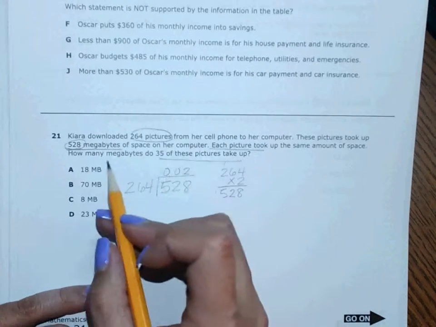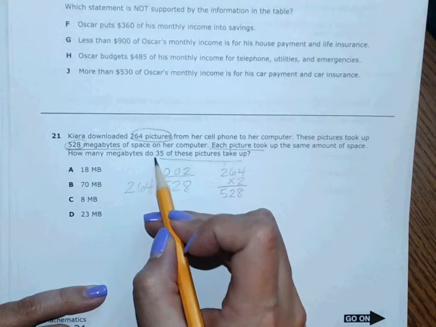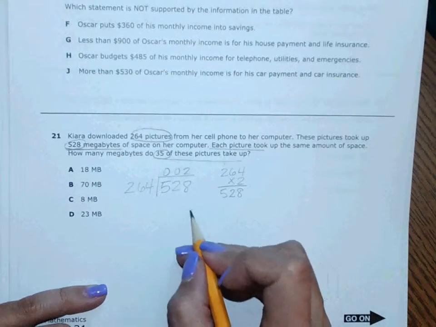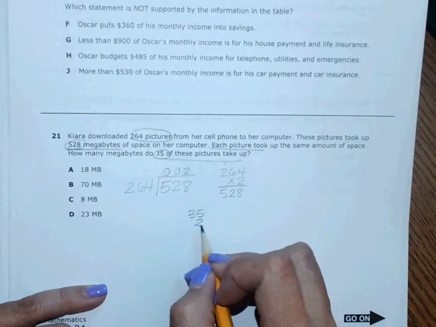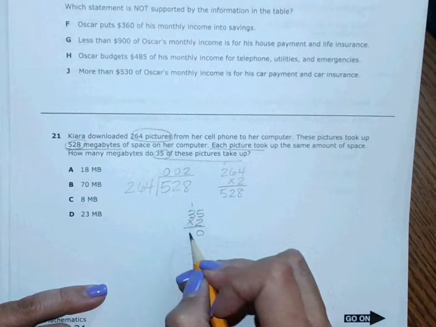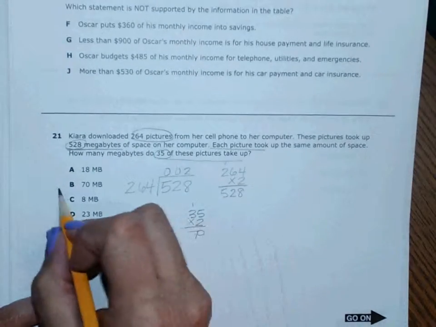But then now it says how many megabytes do 35 pictures take up? That's when we would take 35 and multiply by 2 and get 70 megabytes.